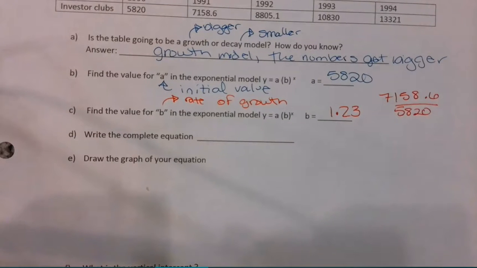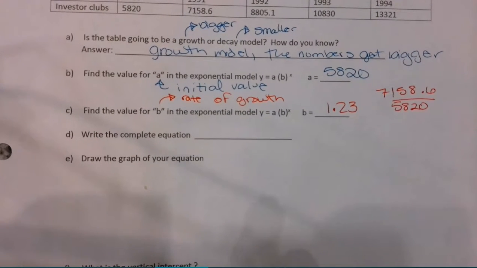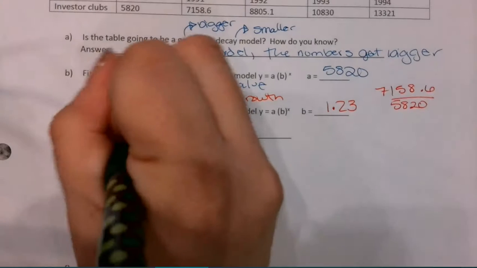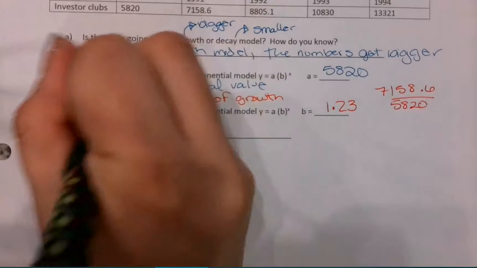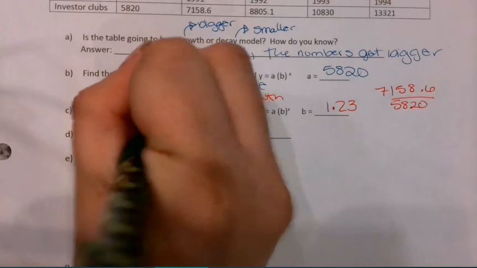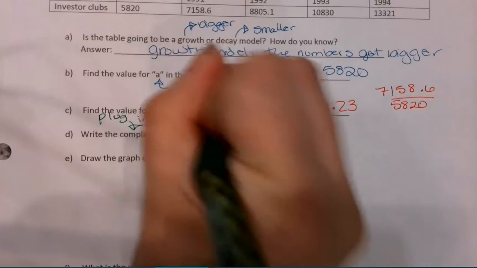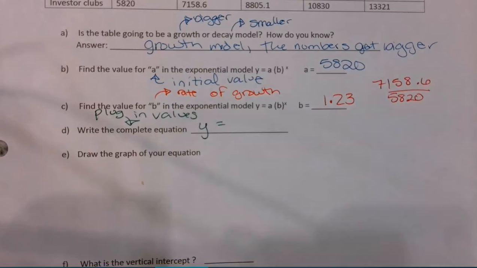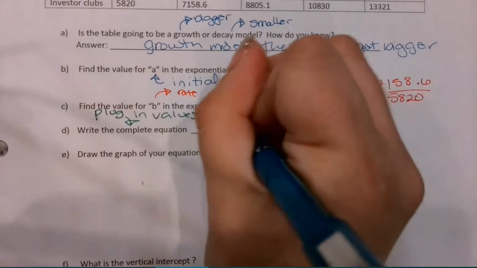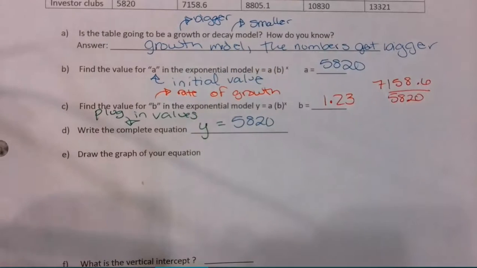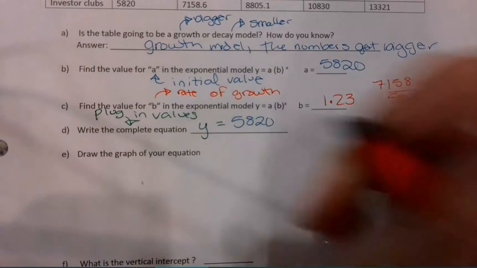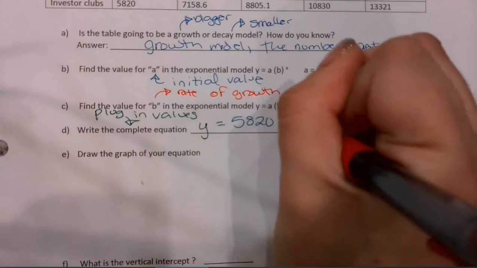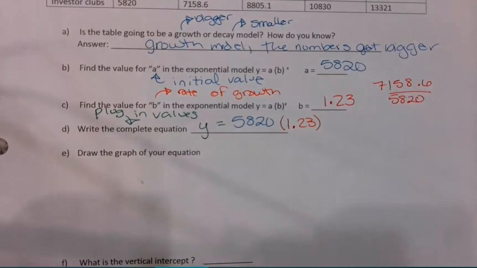D wants me to write the complete equation, so to write the complete equation, I just want to plug in my values. So I'm going to have y equals, my A value was 5,820. My B value is 1.23. And then the x just stays x.